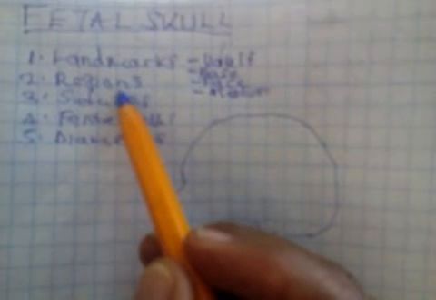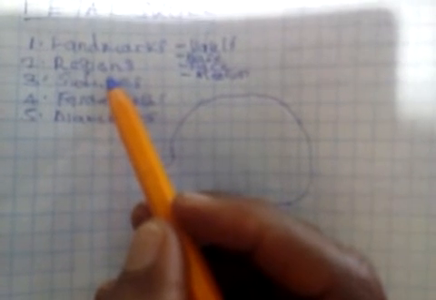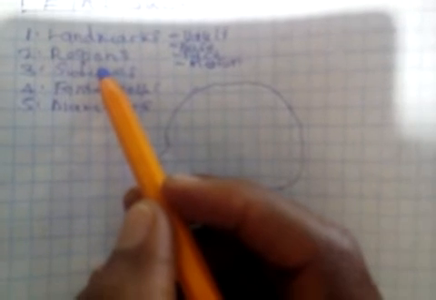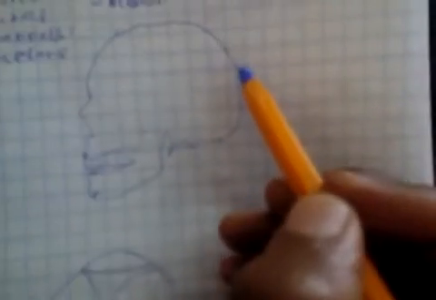And now we are going to talk about the regions. We have regions that are composed in the fetal skull. We have the occiput. Occiput is between the foramen magnum and the posterior fontanelle. The posterior fontanelle might be here. And then we have the foramen magnum, where the spinal cord goes in. That is what we call the occiput.